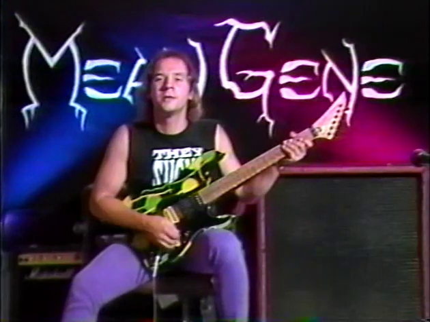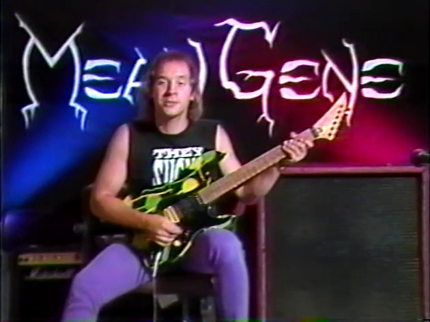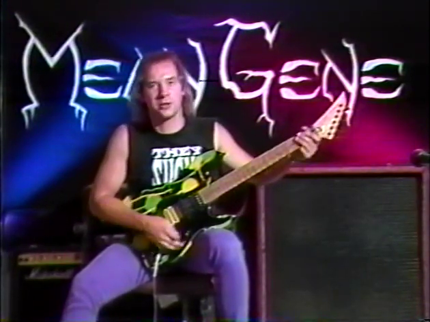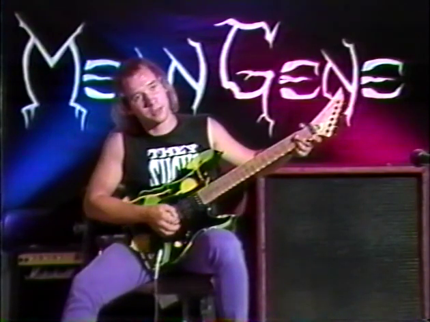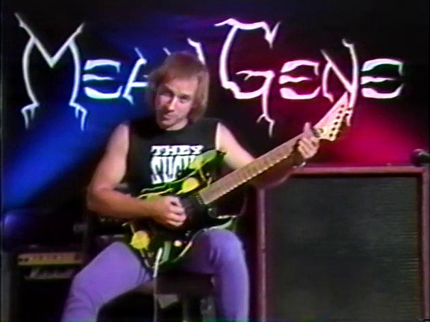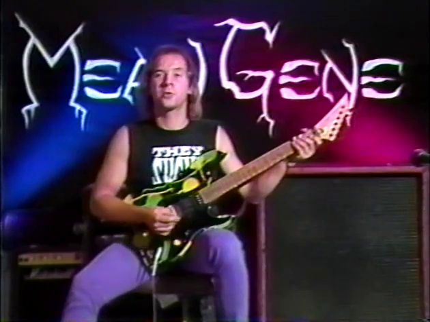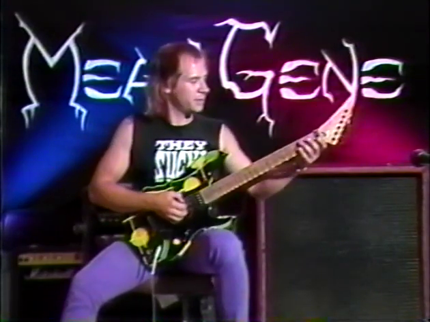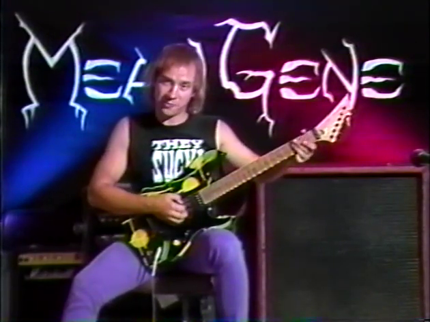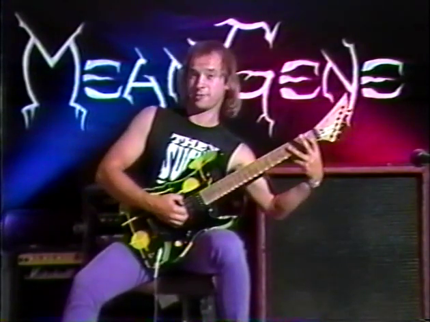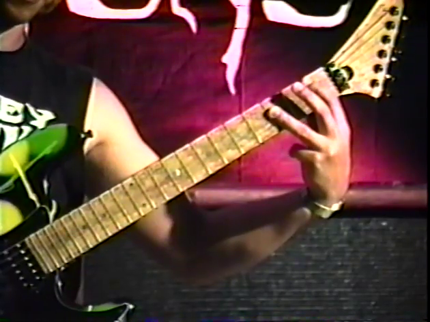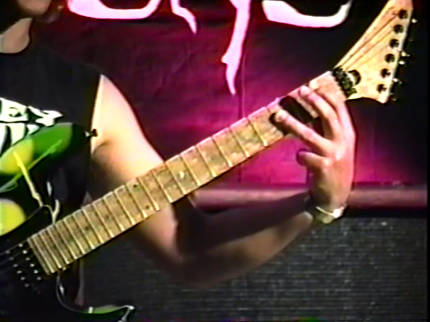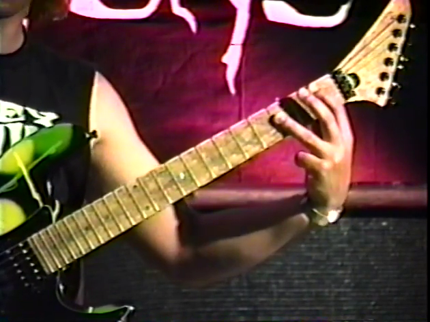Alright, now we're going on with our A string bar chords. Again, if you know your open A chord and your open A minor chord, you almost got all your chords already memorized. So I'm going to take the A chord and move it up one fret and bring in my first finger for the bar. And there's our B flat bar chord, major bar chord that is.